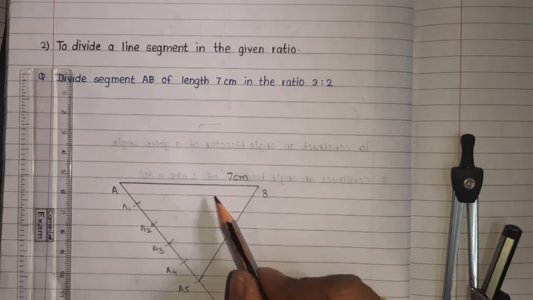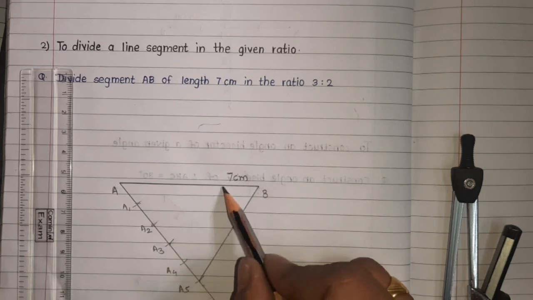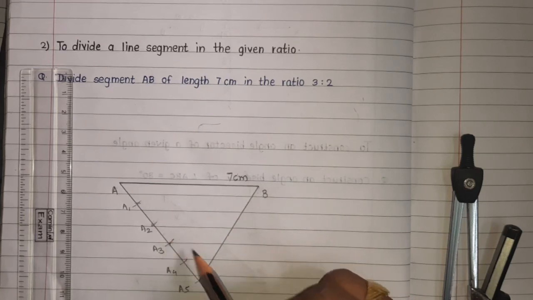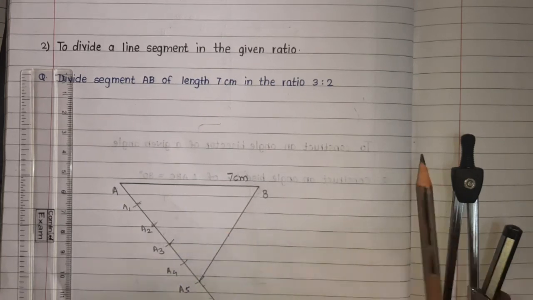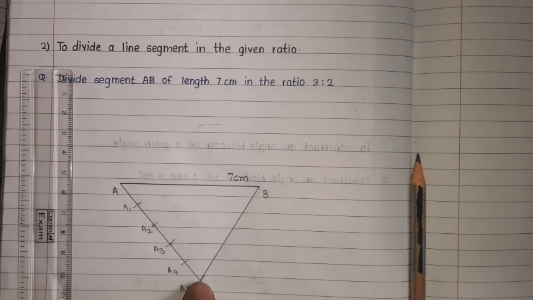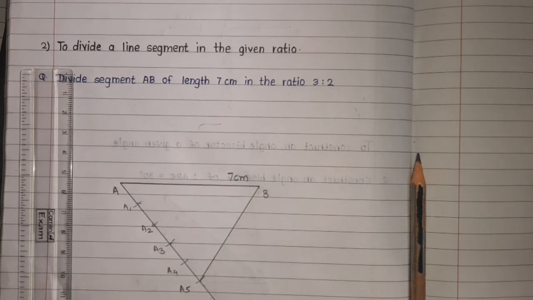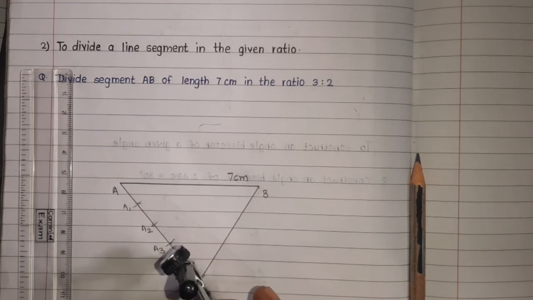Now, all of you know that when two lines are parallel, their corresponding angles are congruent. Therefore, if we draw the line like this, then this angle and this angle are corresponding angles, and corresponding angles are congruent. By using that property, what we have to do? We have to draw an angle congruent to this A5 at the point A3. For that purpose, we have to do the procedure of congruent angle.